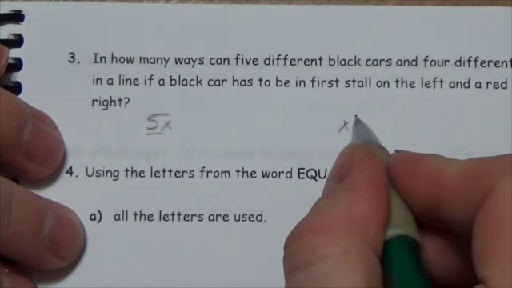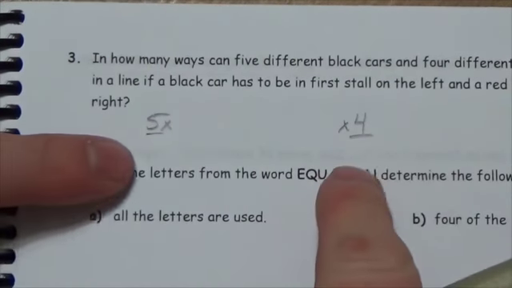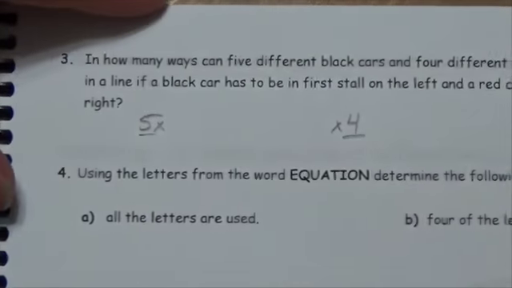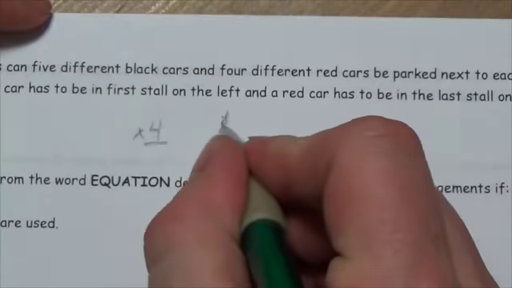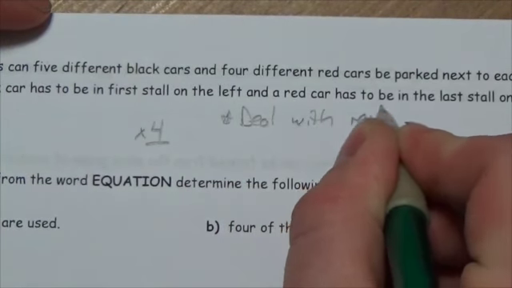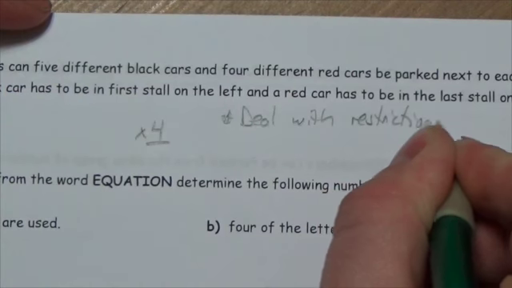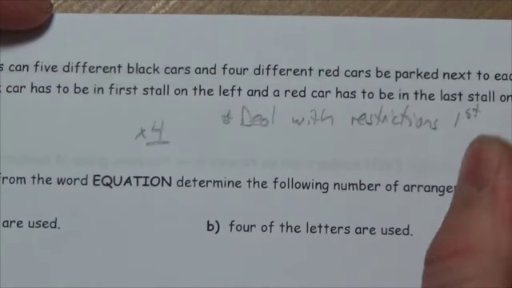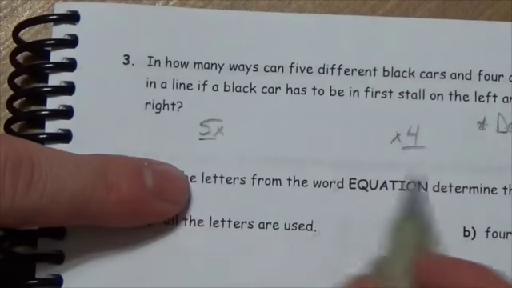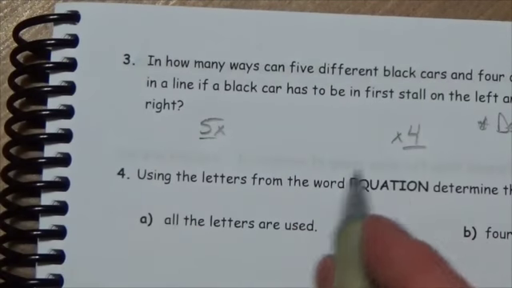And it turns out there are 4 to choose from. Now I'm choosing those guys first. Okay, I'm dealing with the restrictions first. In fact, we might even make a little note over here. We're going to deal with restrictions first. Okay, deal with restrictions first. So those 2 subtasks needed to happen before everything else here.